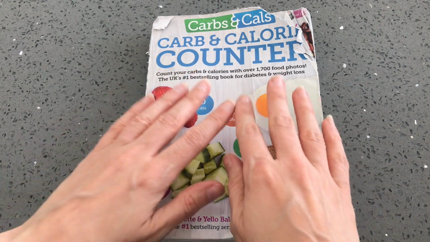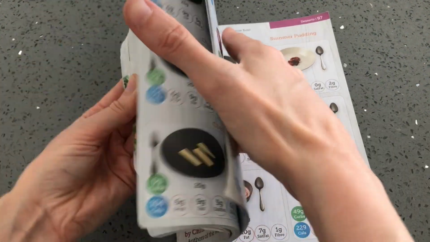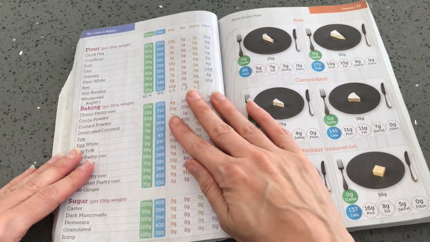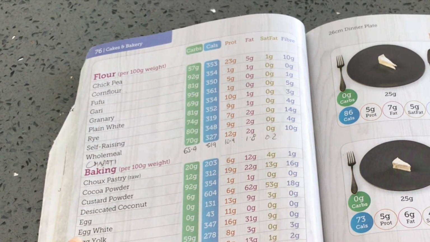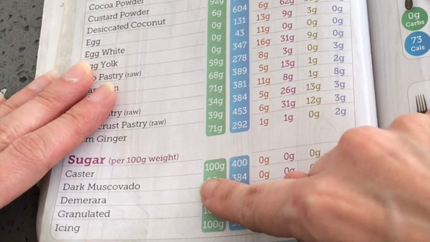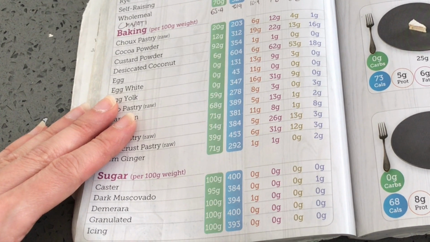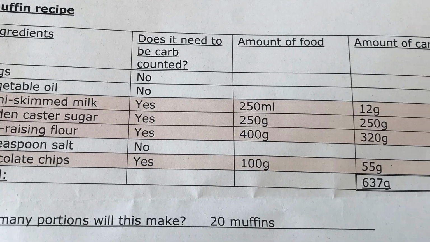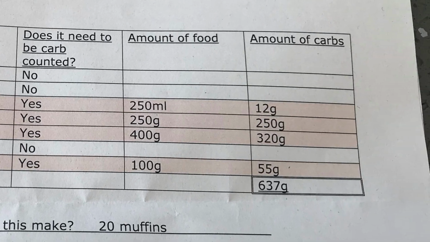Here's a lovely page in the Carbs and Calorie counter. If I turn to page, I think it's 76, there is a section all about cakes and baking, and I find these values very, very useful because they tell us per 100 gram. So if we have a look here, caster sugar per 100 gram weight is 100 grams of carbohydrate, which just means that if you've got 250 grams in your recipe, as we do, it's 250 grams weight, but it's also going to be 250 grams of carbohydrates.